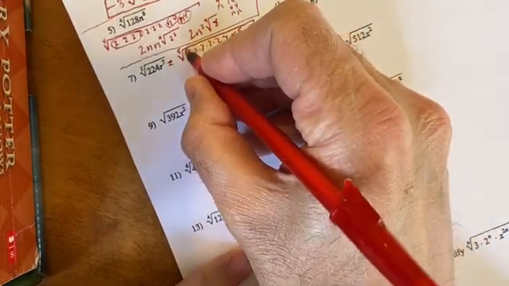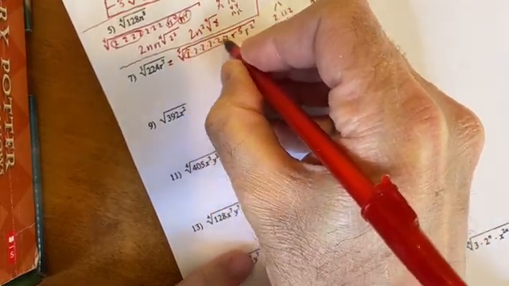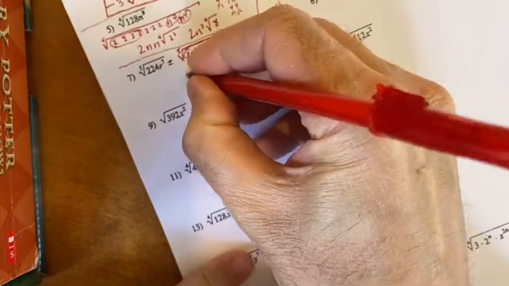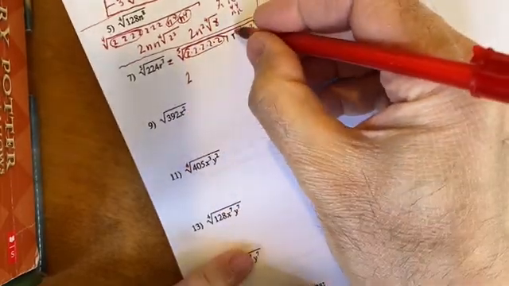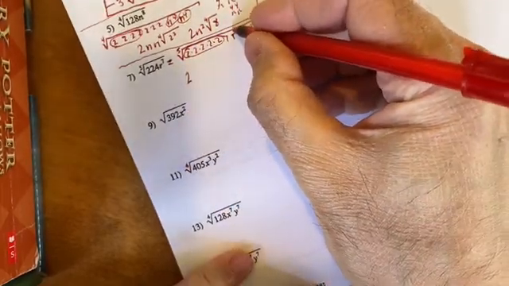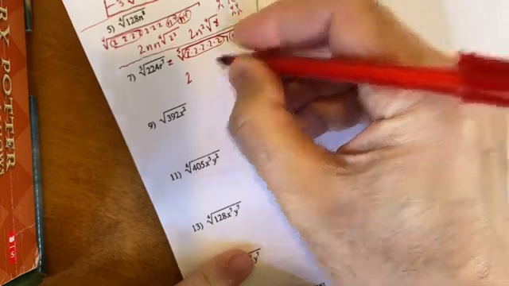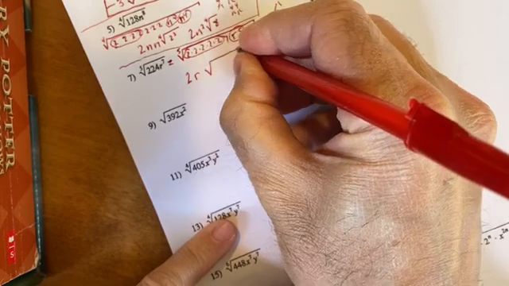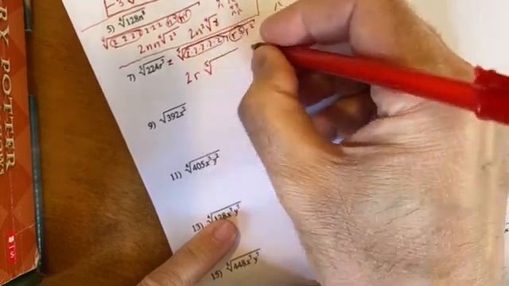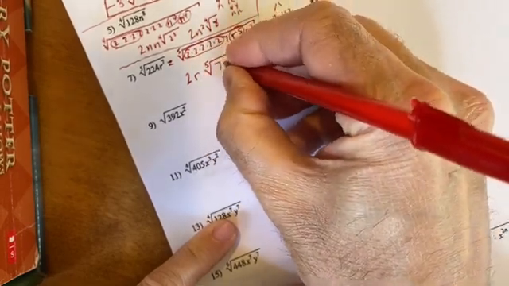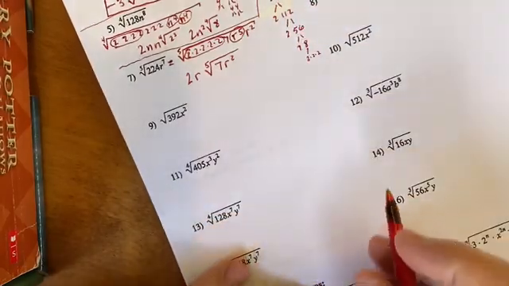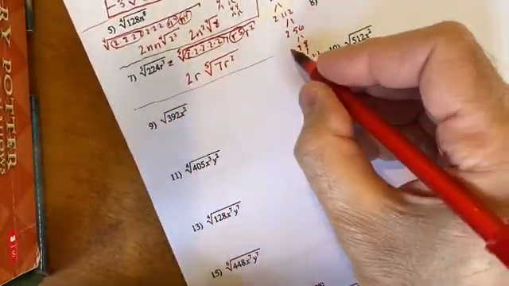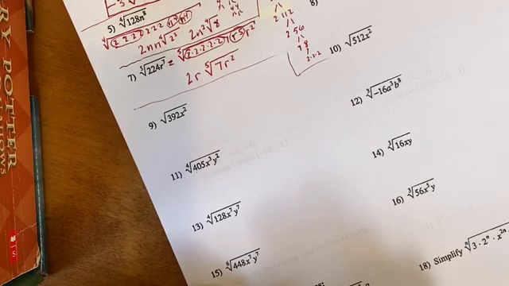Now for every 5, 1, 2, 3, 4, 5, you can take 1 out. So there's a 2 on the outside. 7's left in. These 5 r's, 1 r comes out. R squared stays in. So it's 2r times the 5th root of 7r squared. Hopefully that makes sense.